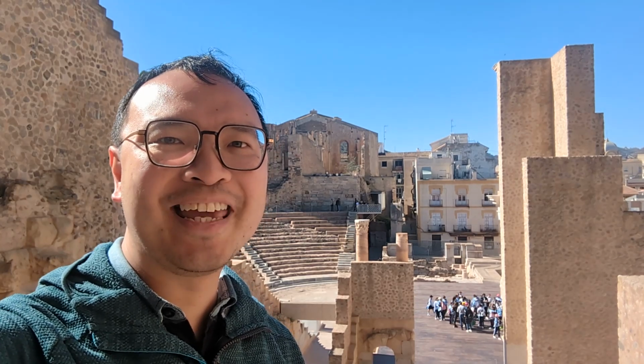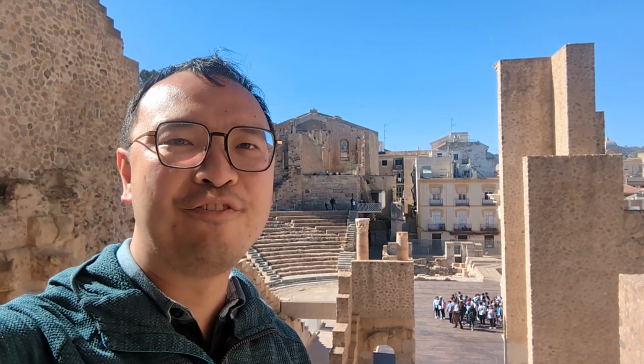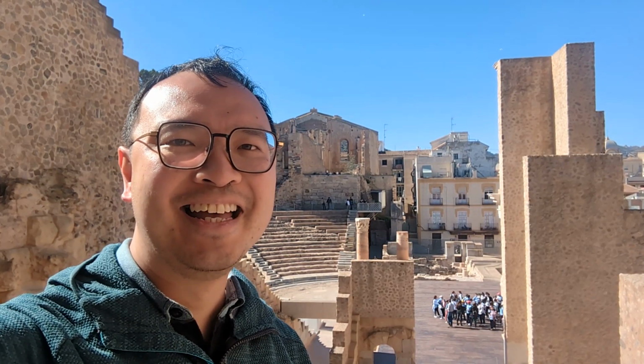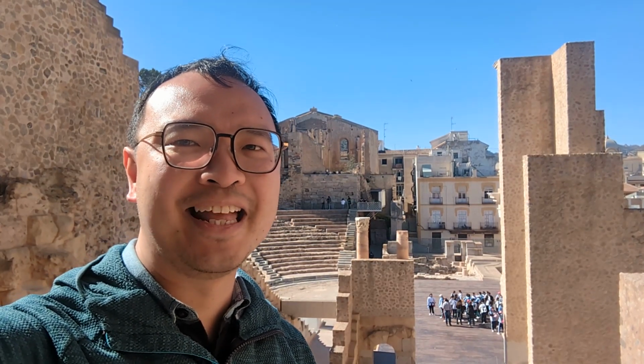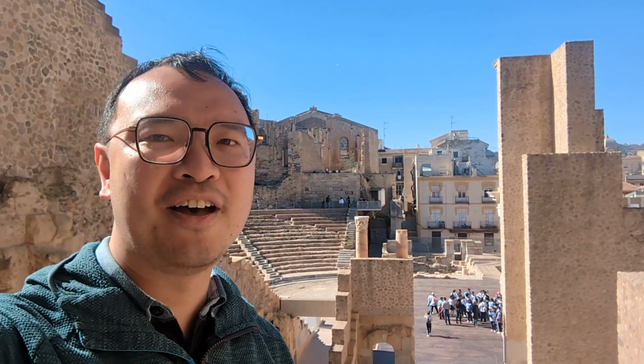So I think this is a good location for me to give you a quick tour of the areas of the Roman theatre at Cartagena and to show you all the basic parts within a Roman theatre. So we'll start with the audience part first.